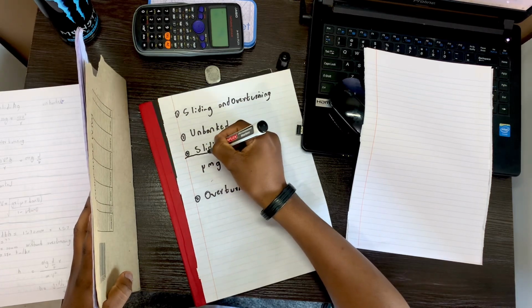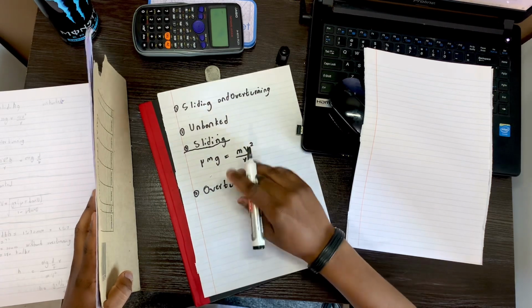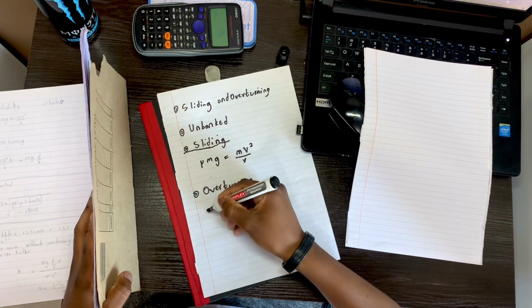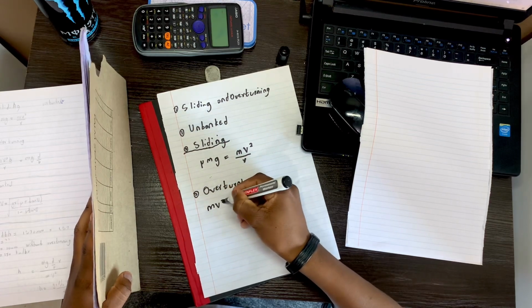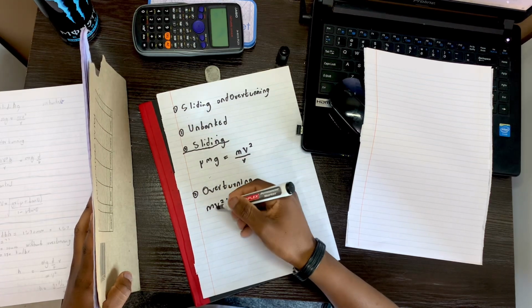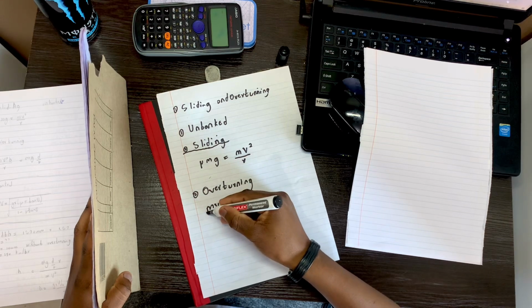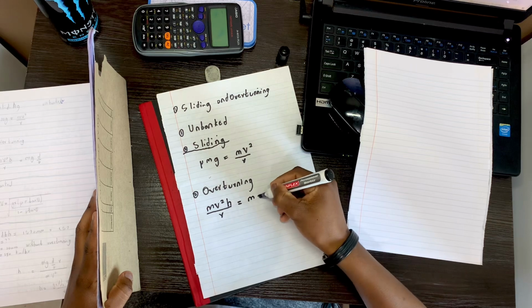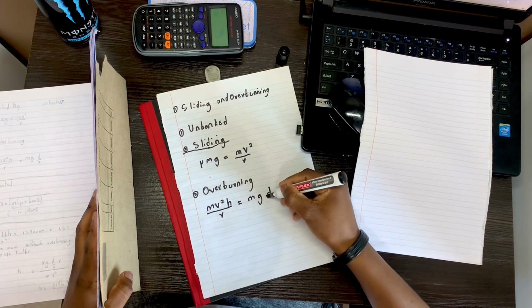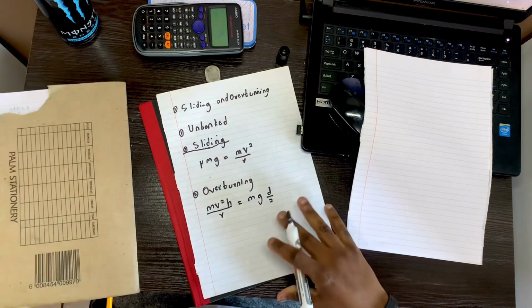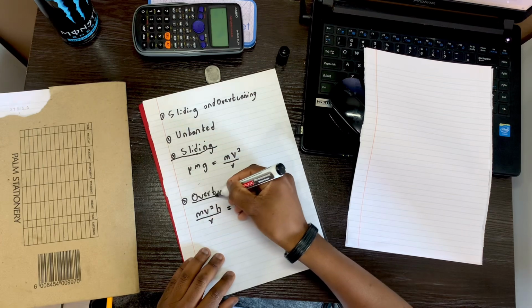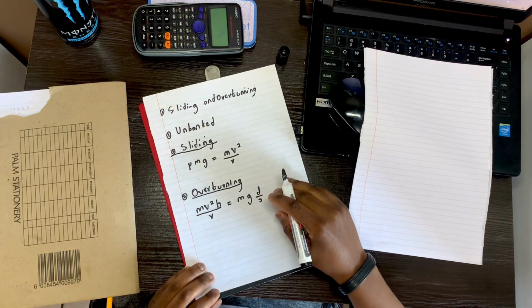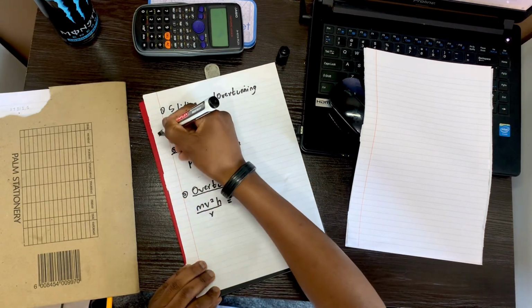This is for sliding. For overturning, it is m v squared h over radius equals m g d over 2, where d is the diameter. This is for overturning. That is number one.